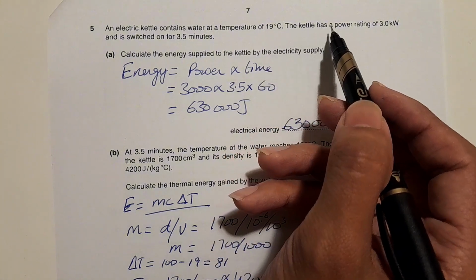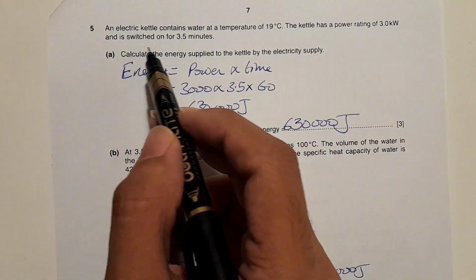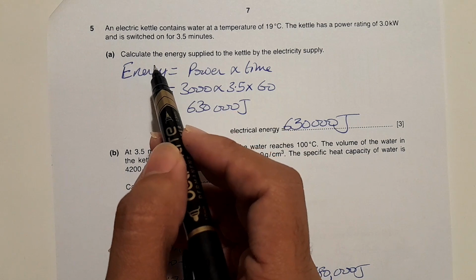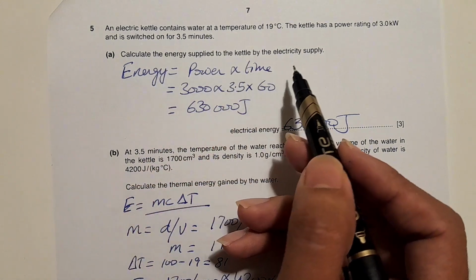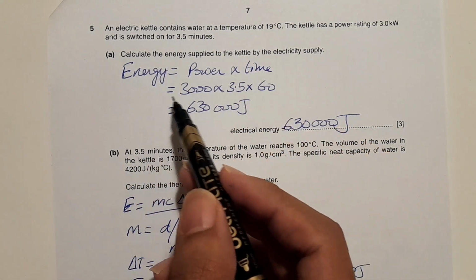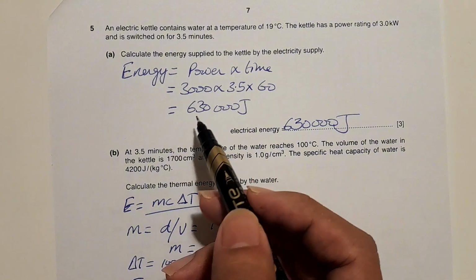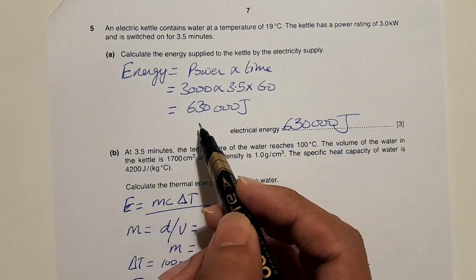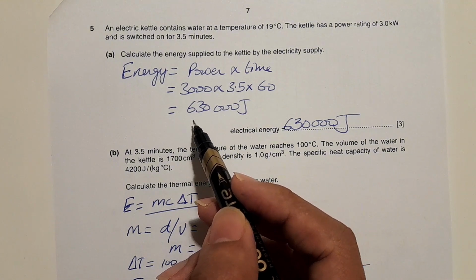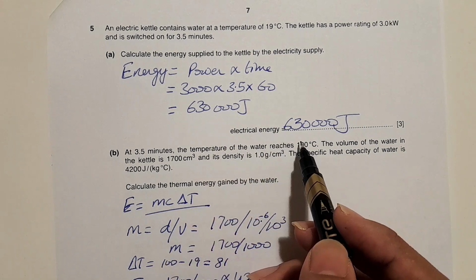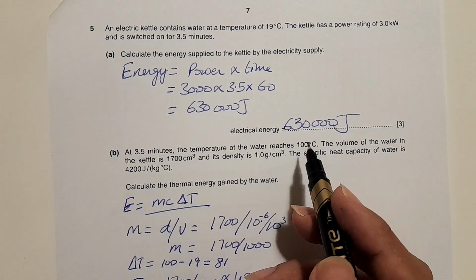The kettle has a power rating of 3 kilowatts and is switched on for 3.5 minutes. Calculate the energy supplied to the kettle by the electricity supply. So energy is equal to power times time. So this is the formula. We input the values and the energy calculated is 630,000 joules. So 630,000 joules is the final answer.